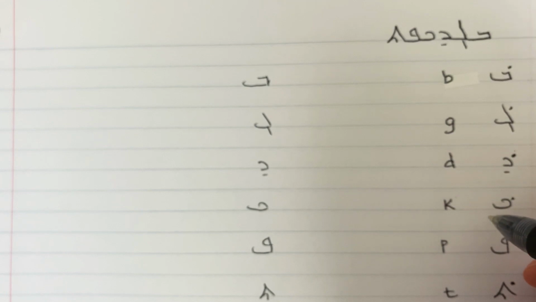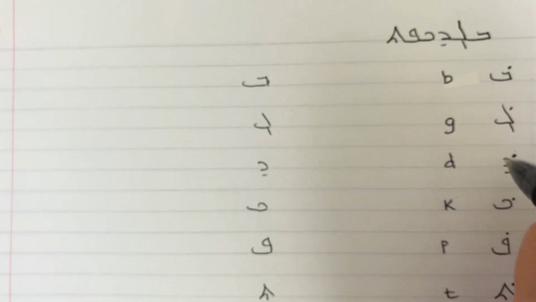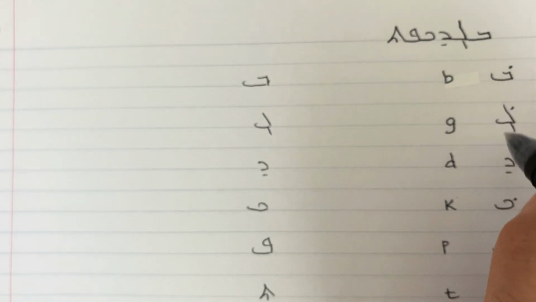So if you see it this way, it's the hard sound. But in Syriac, they would differentiate between the hard and soft sometimes to make it known. They would write that up there. And sometimes in modern Assyrian, you'll see it written that way.